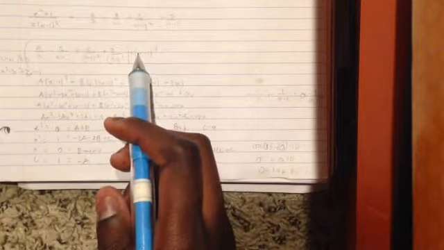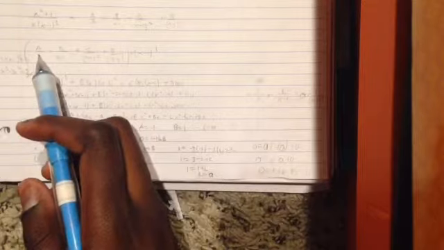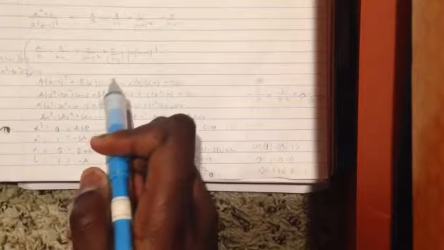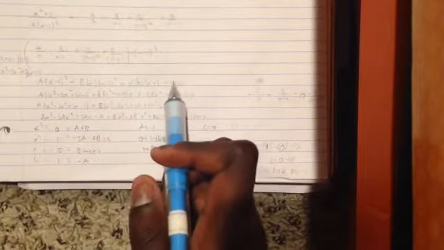Then you're going to simplify, so you multiply both sides by x times x minus 1 cubed, and you're going to get x squared plus 1 equals a times x minus 1 cubed plus b times x minus 1 squared plus c times x minus 1 plus d times x.